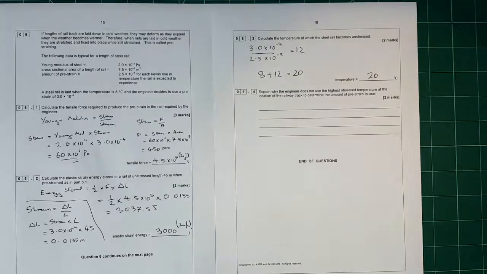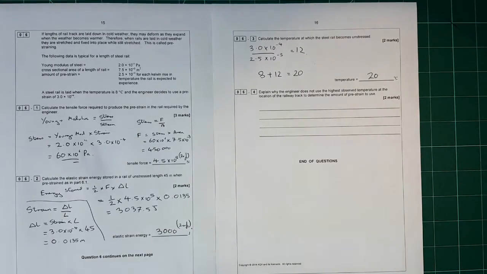Question 6.4. Explain why the engineer does not use the highest observed temperature at the location on the railway track to determine the amount of pre-strain to use. Well, they don't want to use either the highest or the lowest, because in that case the rail, when it's under normal conditions, will always be under stress, which is what you want to try and avoid. So the actual value to use would kind of be the average or the most common temperature at that area, because that will give you the least stress for the most amount of time.